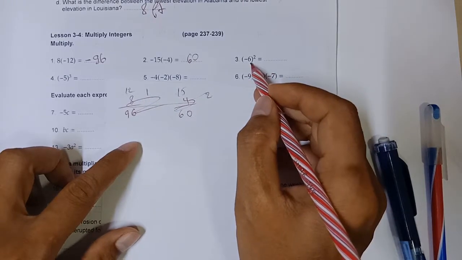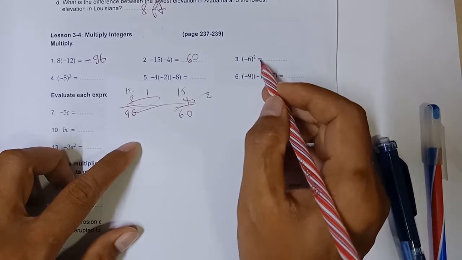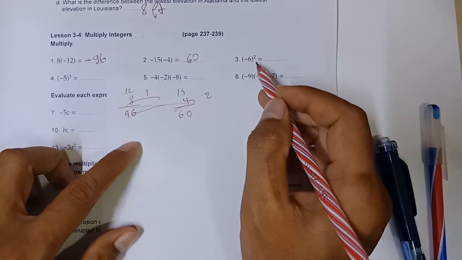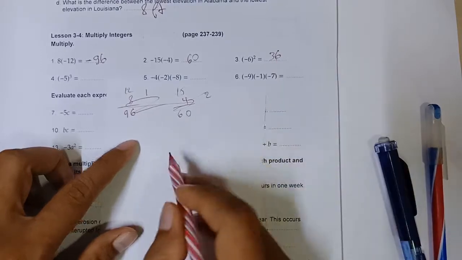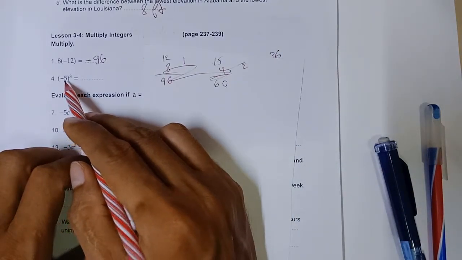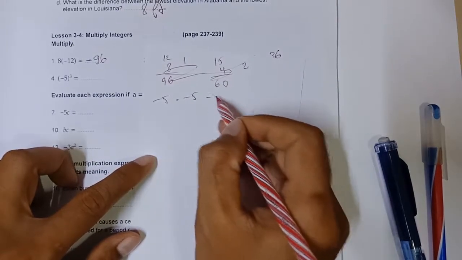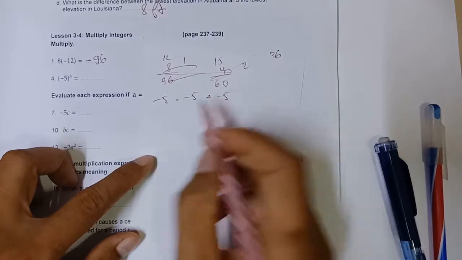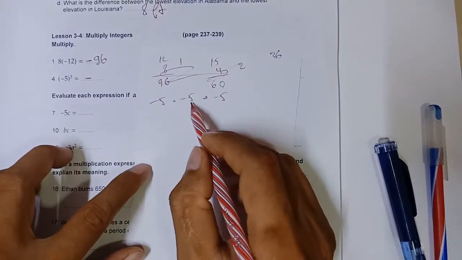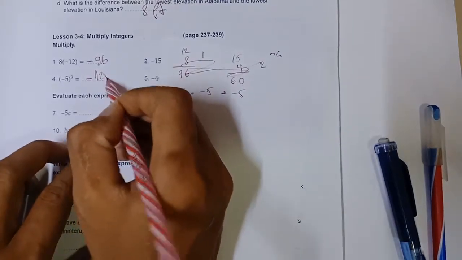This is negative 6 squared, so in other words, you have negative 6 times negative 6, the answer will be positive, so 6 times 6, 36, so positive 36. This is negative 5 raised to 3, or in other words, you have negative 5 times negative 5 times negative 5, so you have triple negative, so the answer will be negative. 5 times 5, 25. 25 times 5 is going to be 125.